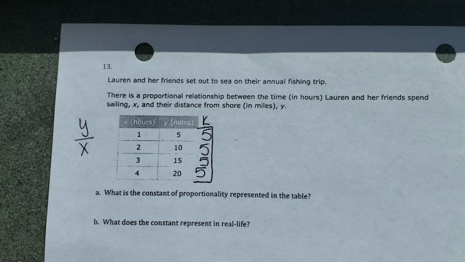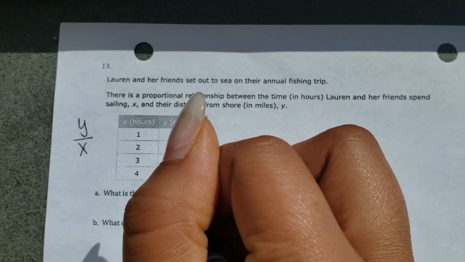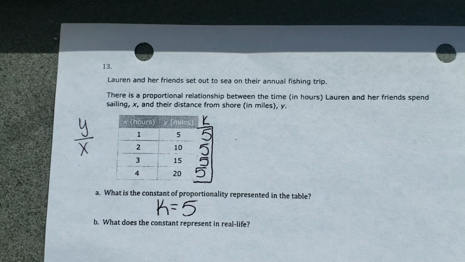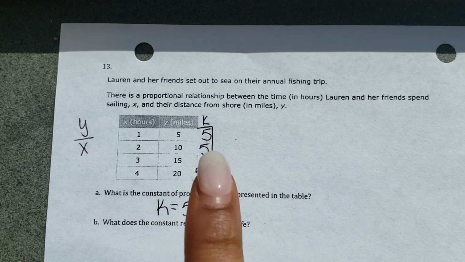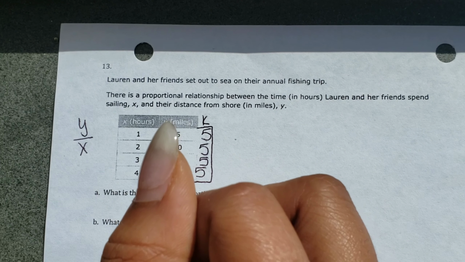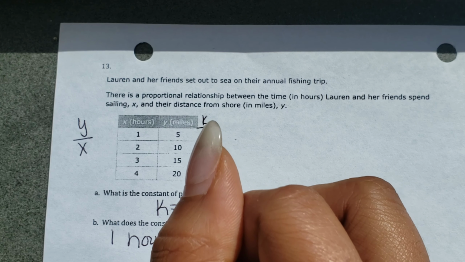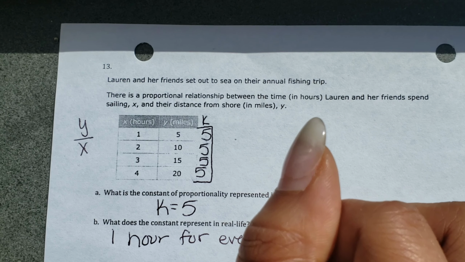So all of these are 5, and that means that the constant of proportionality is going to be 5. K equals 5. Now, what does it mean in real life? Kind of like our problem that we just had. It's going to mean that every 5 miles, the time is going to have elapsed 1 hour. So I'm just going to rewrite that: 1 hour for every 5 miles.